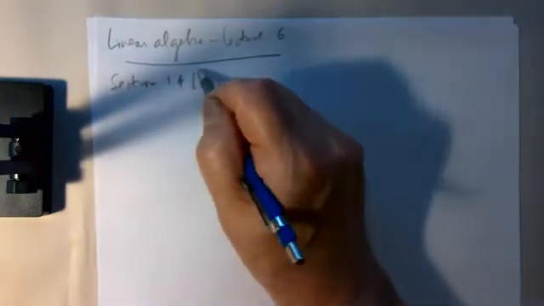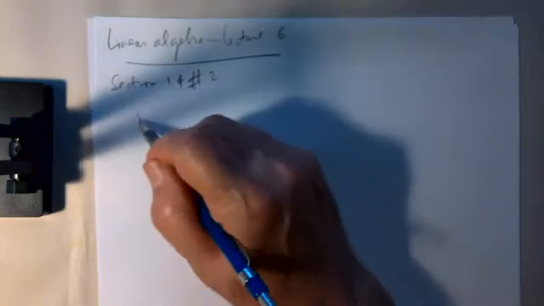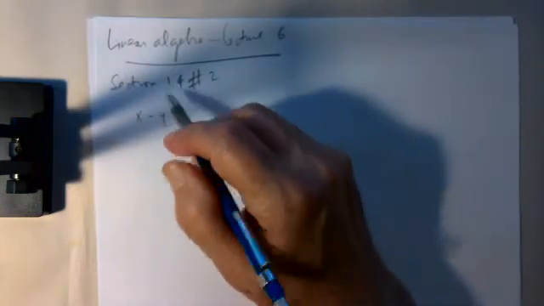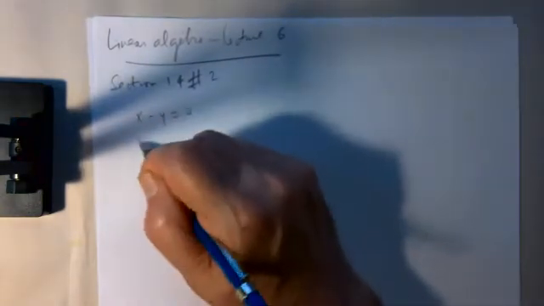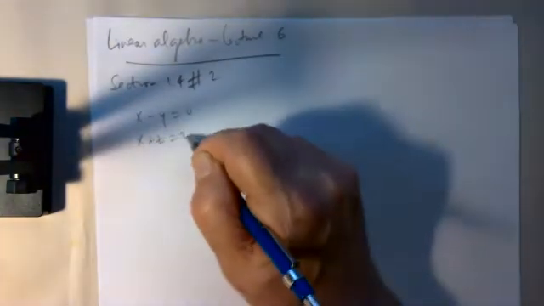So this is section 1.4, number 2, and we have a system of equations: x minus y equals 0 and x plus z equals 2. That's two equations in three variables.